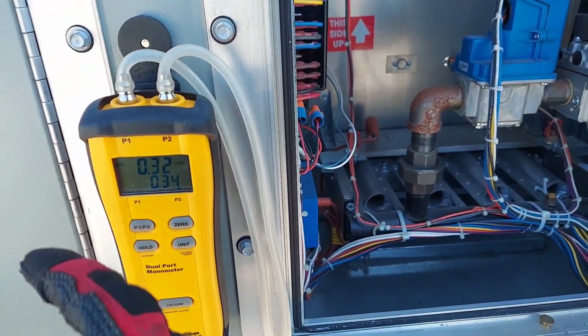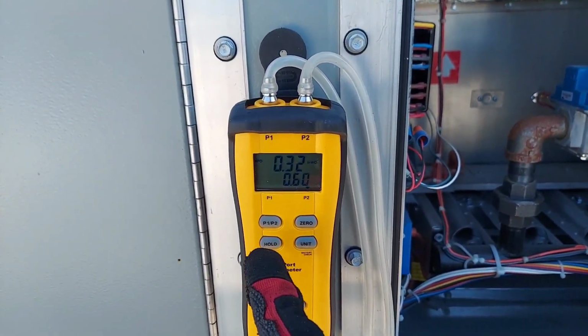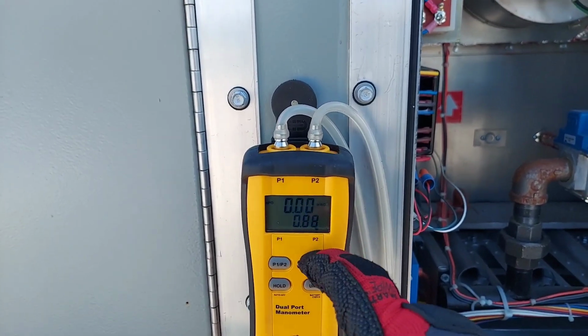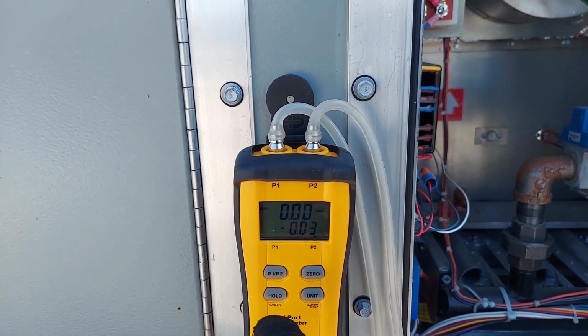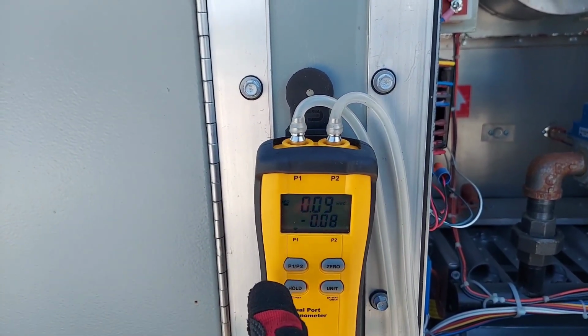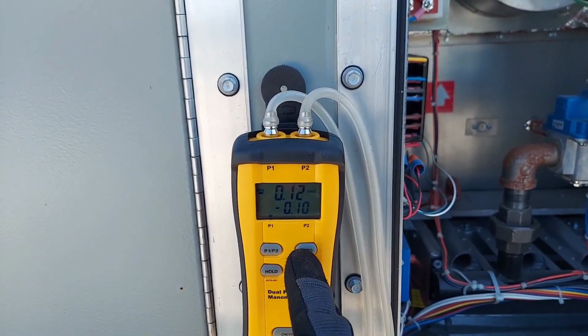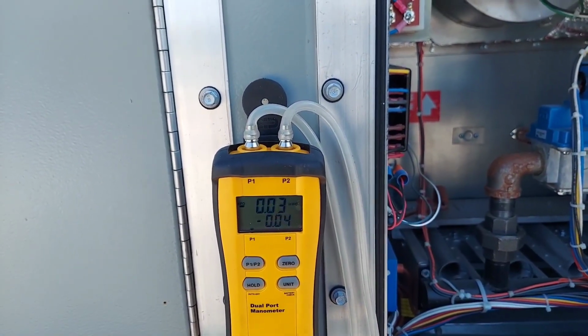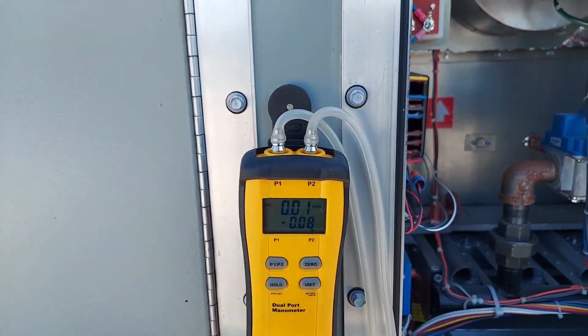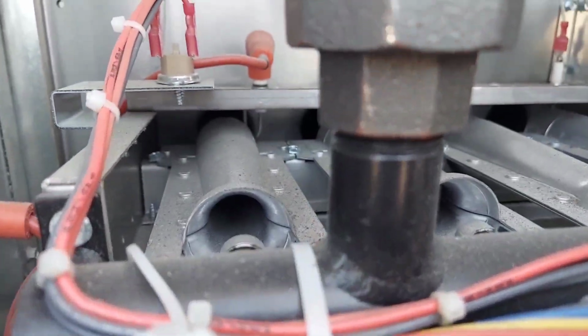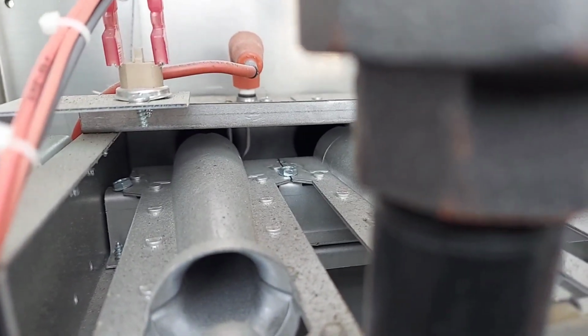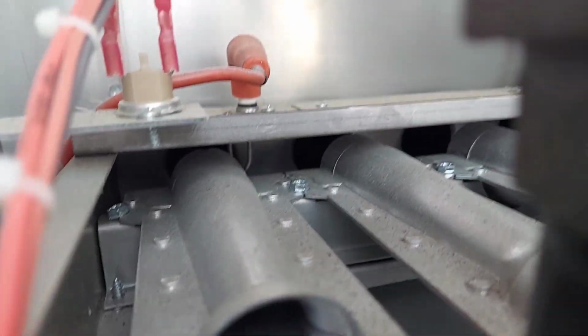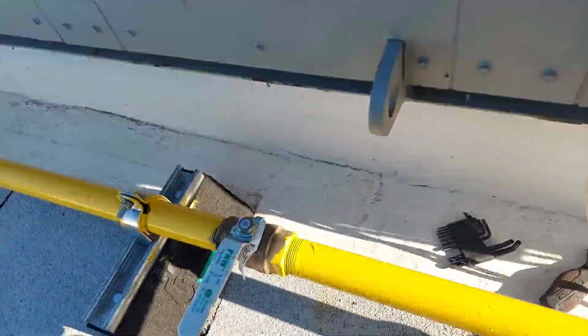All right, so we're off, and I'm gonna zero this out. P1, 0. Come on, man. All right, so it's trying to relight. It's trying to spark, but nothing is happening because I got the valve closed. All right, so let's reopen the valve.